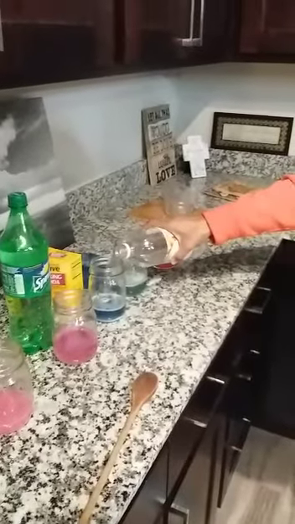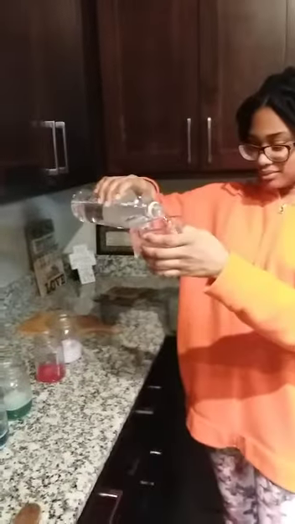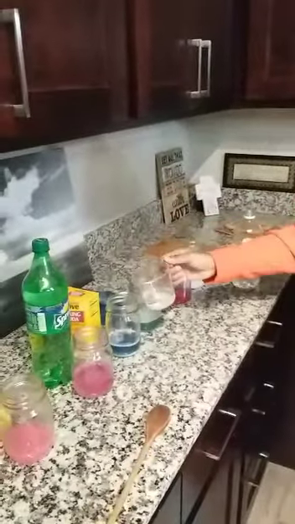Let's see what color it changes into. Just a quarter cup. Just a what? Quarter cup. Quarter cup? Okay. That right? Yeah.